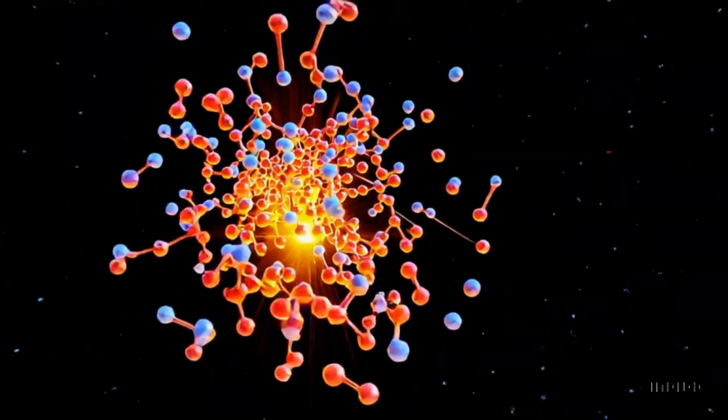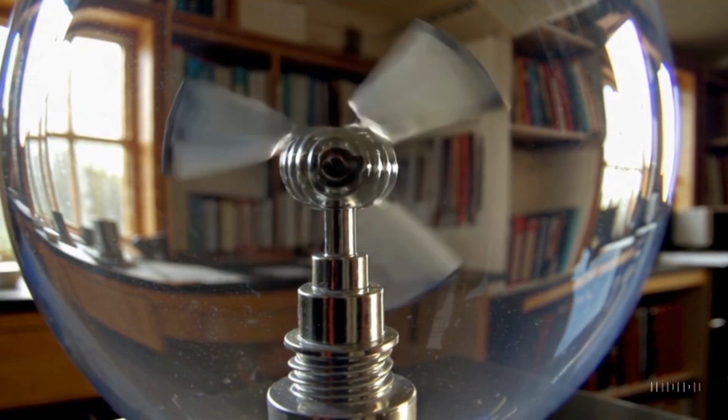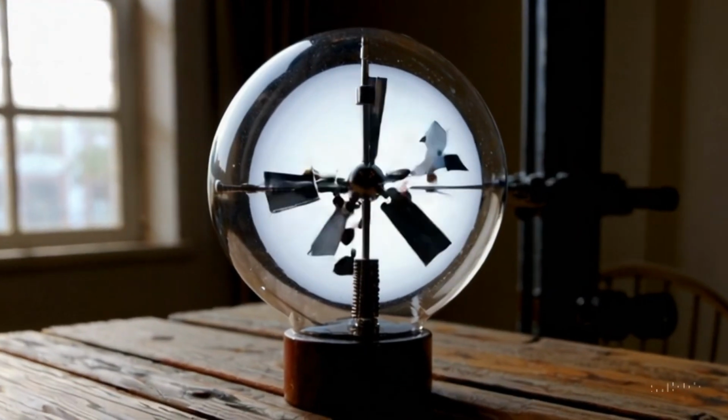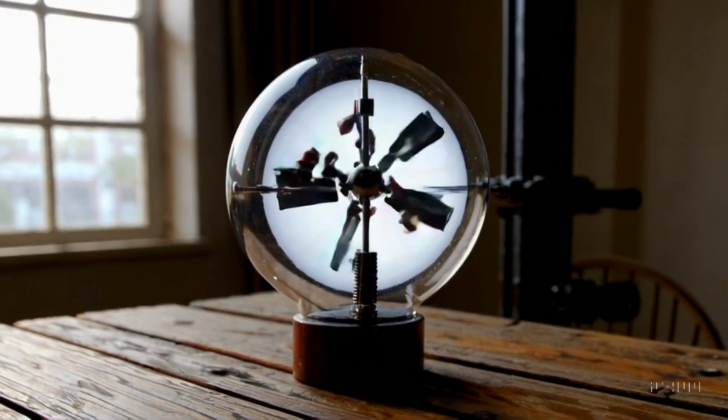This presentation will cover a brief historical background of the Crookes radiometer, the purpose of the experiment and methodology of the experiment, its results, and finally conclusions. Let's talk about the historical background of the Crookes radiometer briefly.